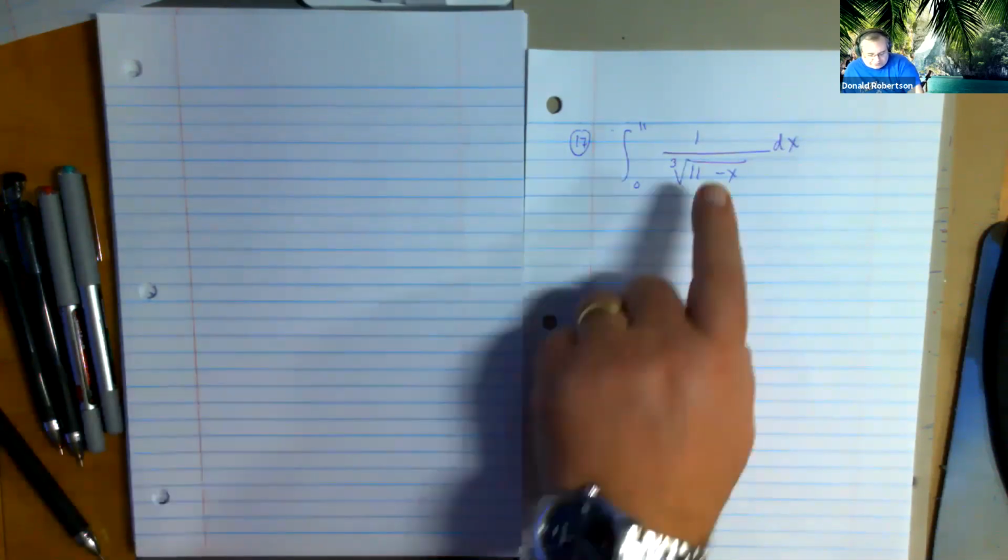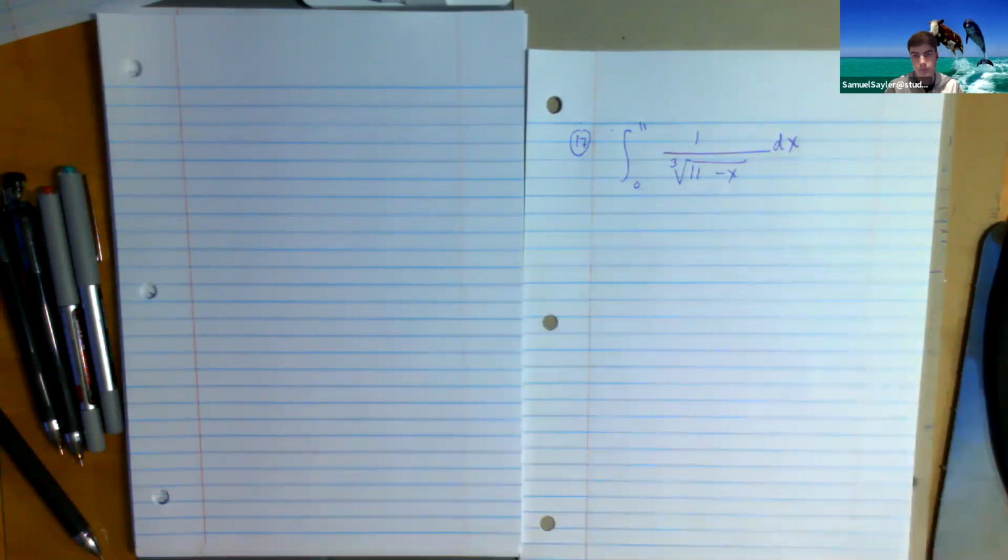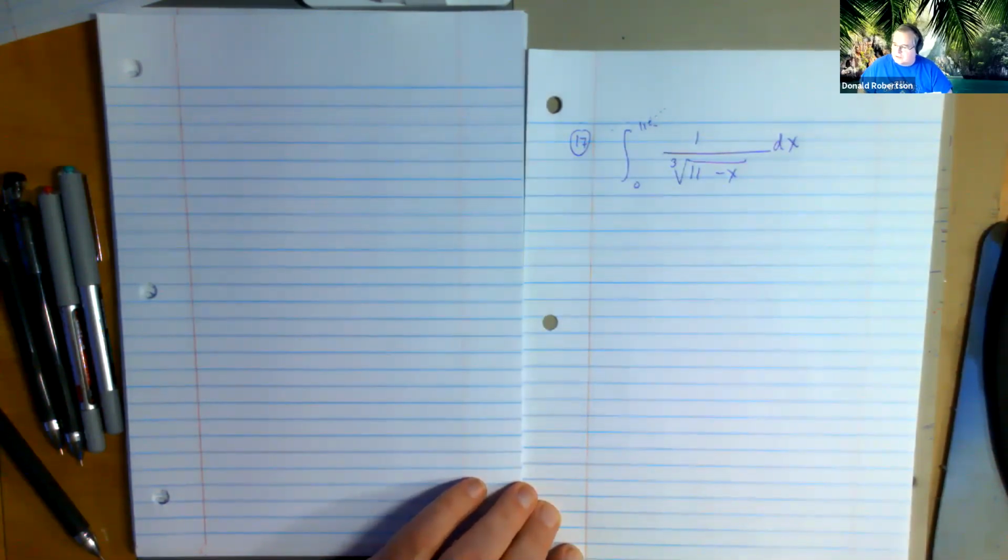What value of x does this function have a problem with? What value of x does this have a problem with? 11. And can you see it's also there? Which is what you'd expect.